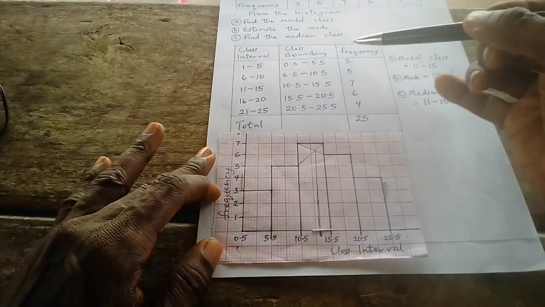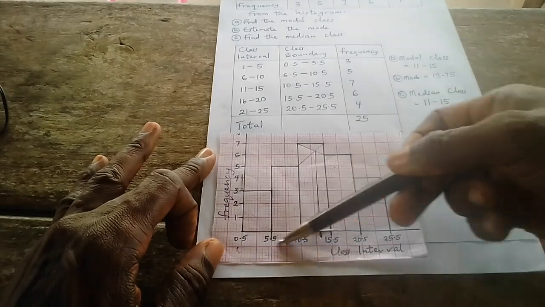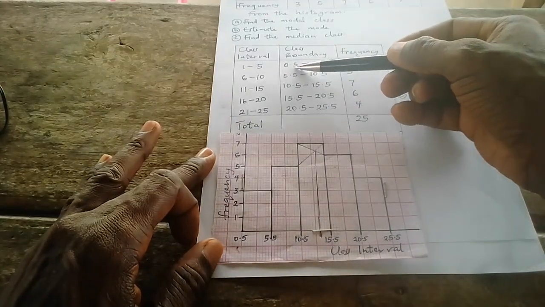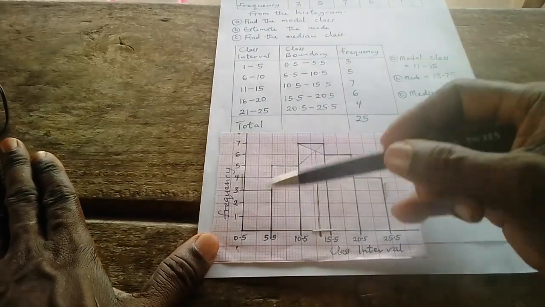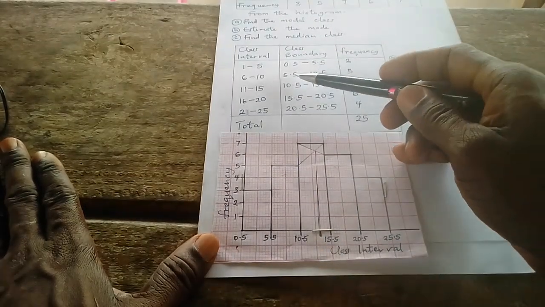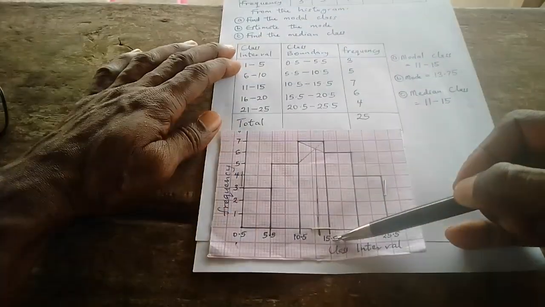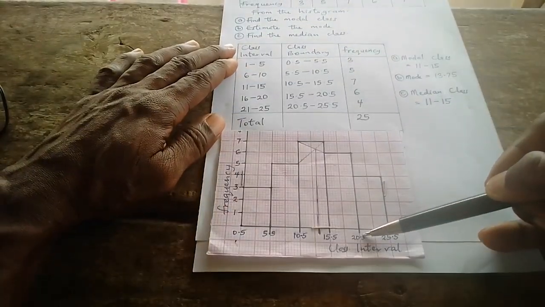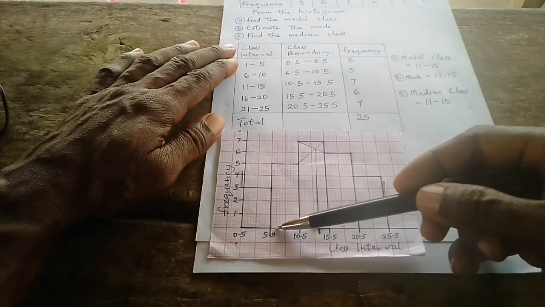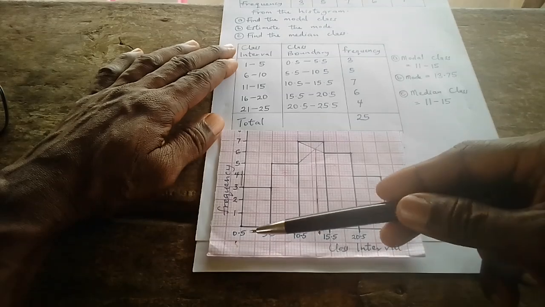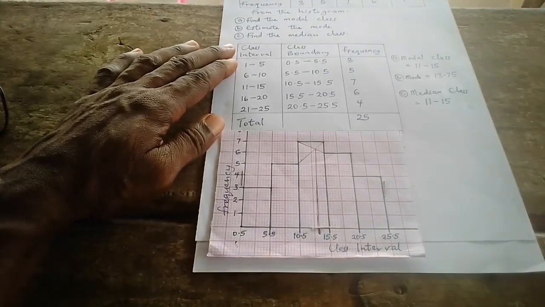We are going to use the class boundary to draw this horizontal axis. So you start from 0.5. The first one here is 0.5 to 5.5. Then from 5.5 to 10.5. Then from 10.5 to 15.5. From 15.5 to 20.5. Then from 20.5 to 25.5. Here also I'm using 2 centimeter between each of the class intervals.